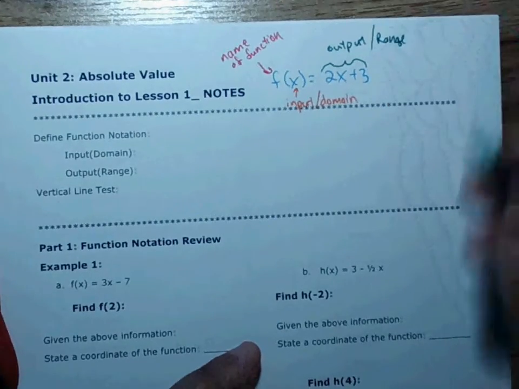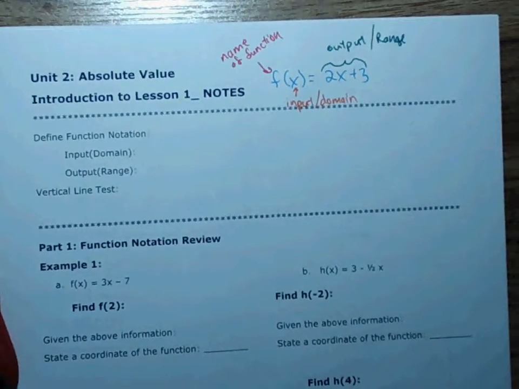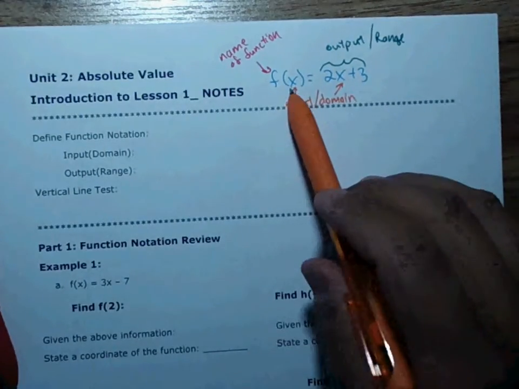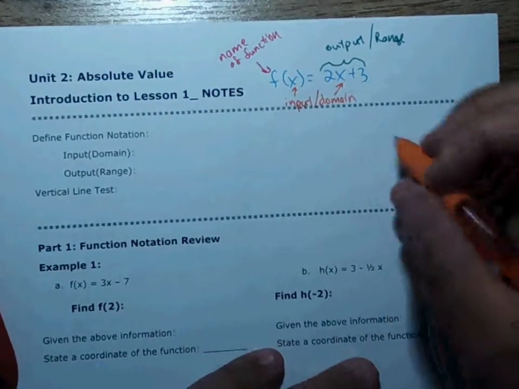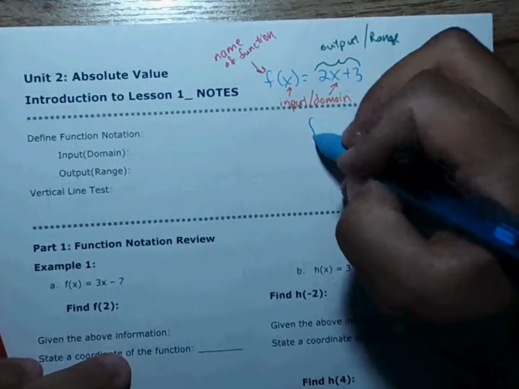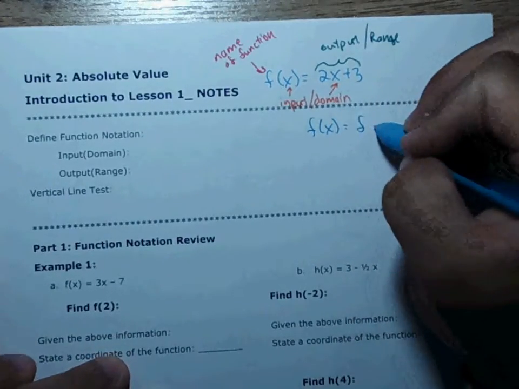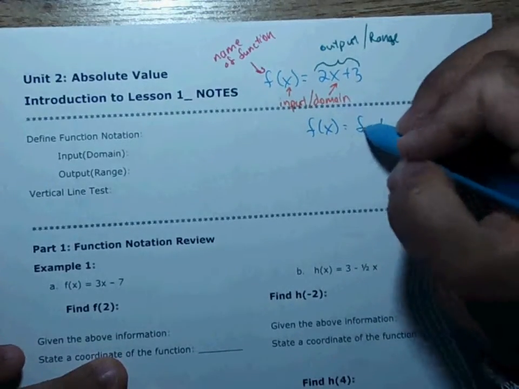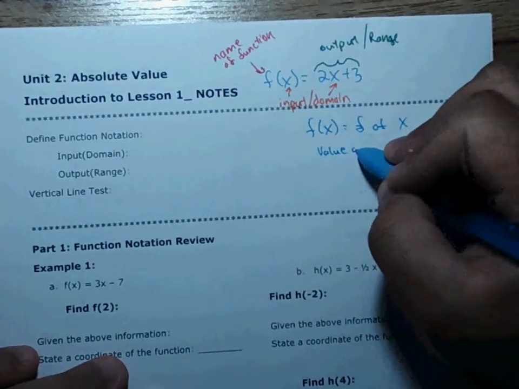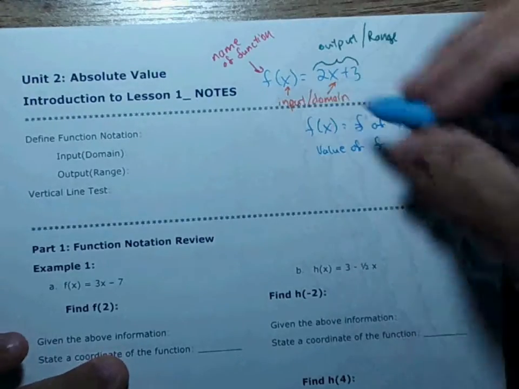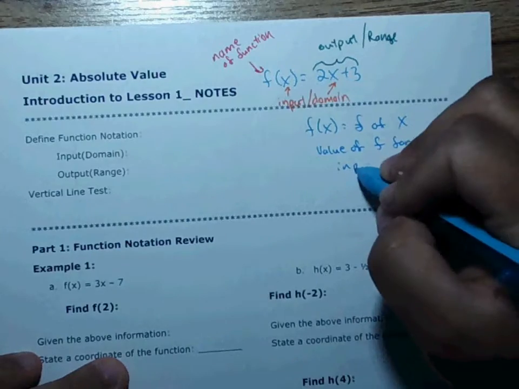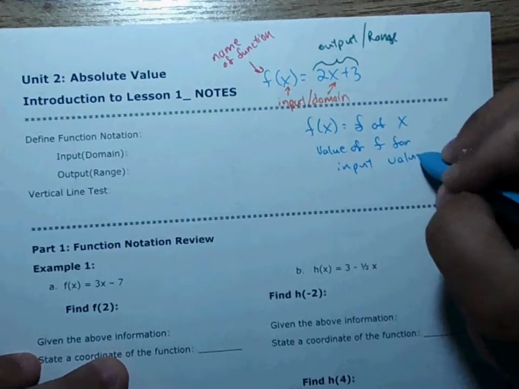So what you're basically saying is, if you plug in an input value for x, you would get out f of x. Just to refresh your memory, f open parentheses x means f of x, which means the value of f, meaning the name of the function, for the input value of x.